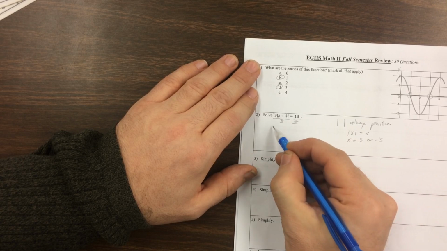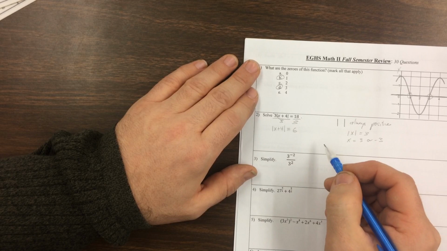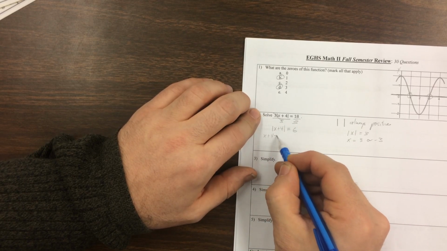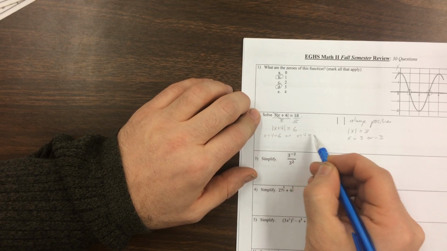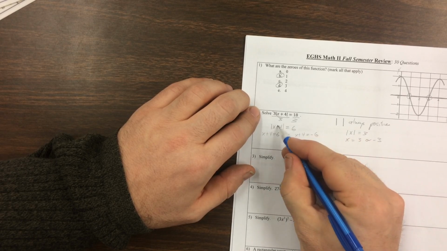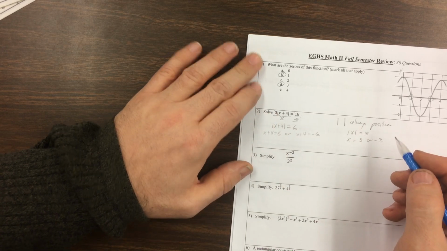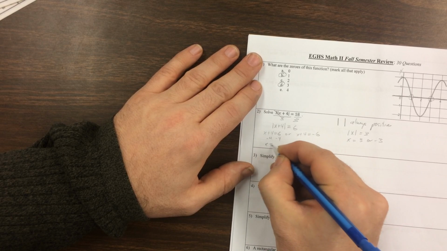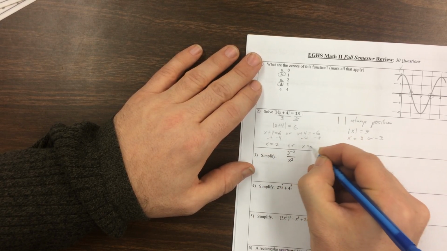The 3's cancel out, and I have absolute value of x plus 4 equals 6. Which means that either x plus 4 equals 6 or x plus 4 equals negative 6. Because if x plus 4 equals negative 6, right, then you take the absolute value of that and get positive 6. So either x equals 2 or x equals negative 10.